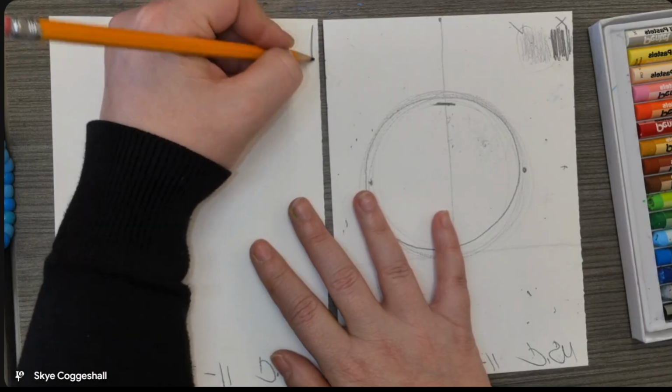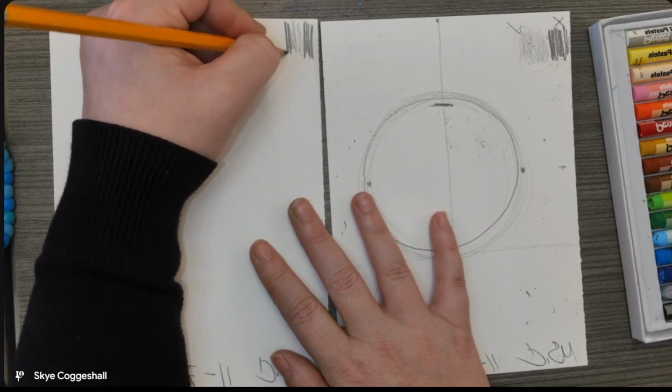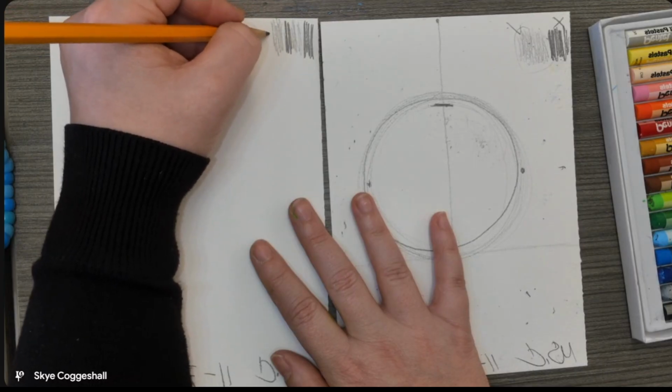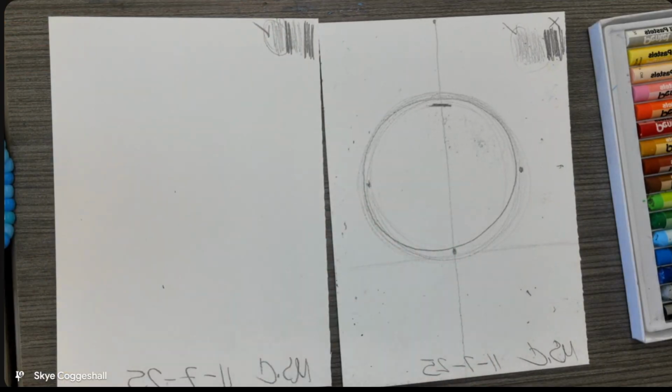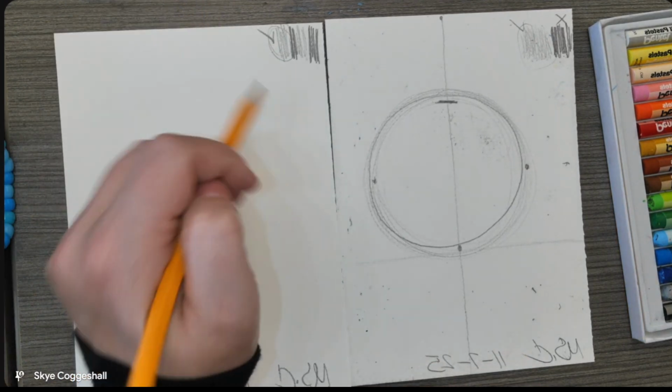Let's go in the corner. Let's do one with pressure and then light pressure. Pressure and light pressure. We want to be using light pressure. I am going to move a little fast through the warm-up, but I think it's valuable to get our hand warmed up because we're going to do a lot of straight lines and a lot of circles. So get your hand ready.